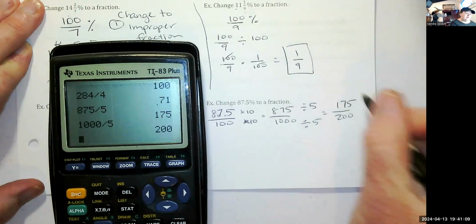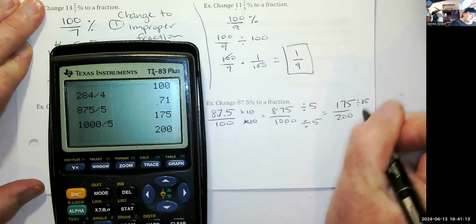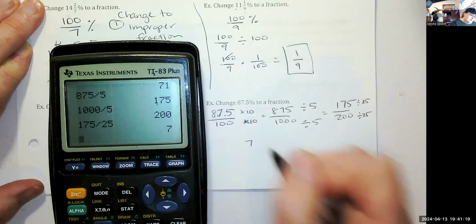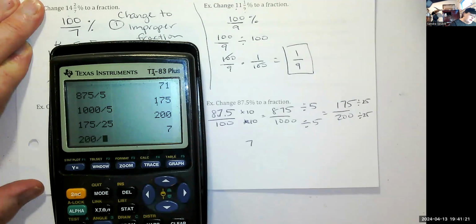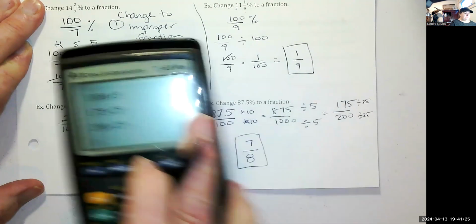Oh gosh, yeah, they're both divisible by 25 now. Okay, so I'm going to divide both of these by 25. It's hard to see it the other way. 175 divided by 25 is 7. And 200 divided by 25 is 8. There is my fraction.